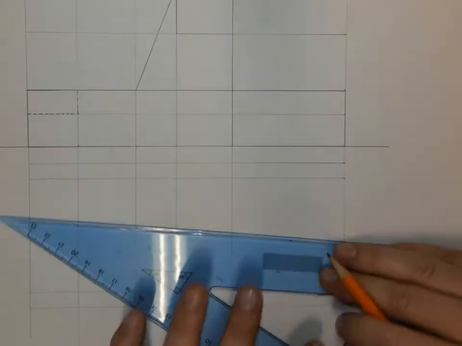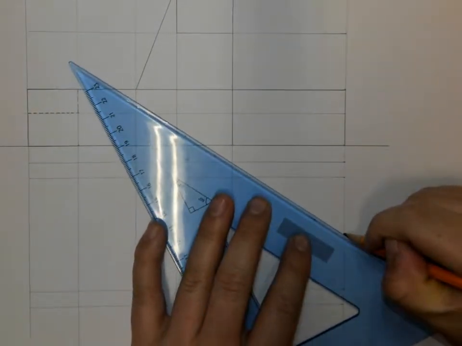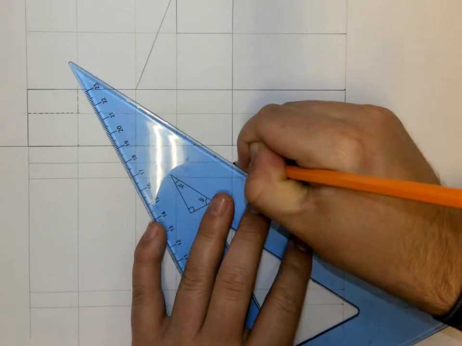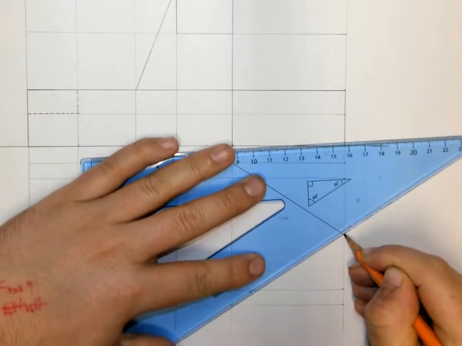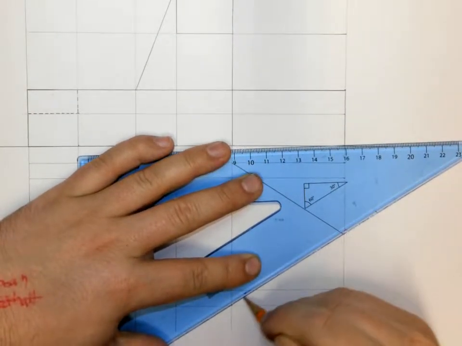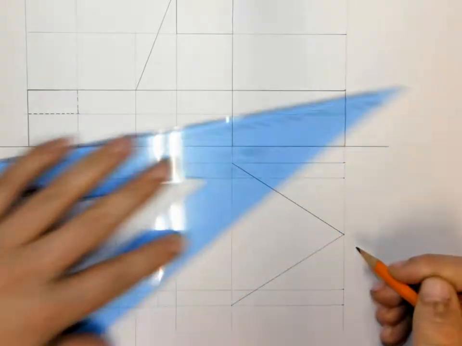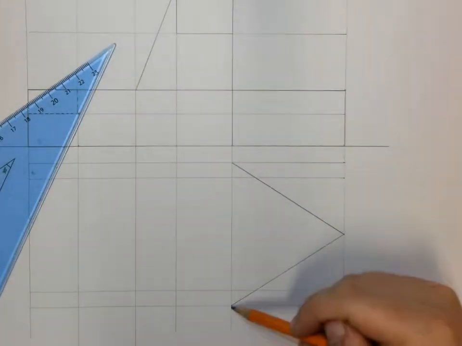Alright, so I'm going to join them together. I'm going to join that there. So that line appears as a point in plan.